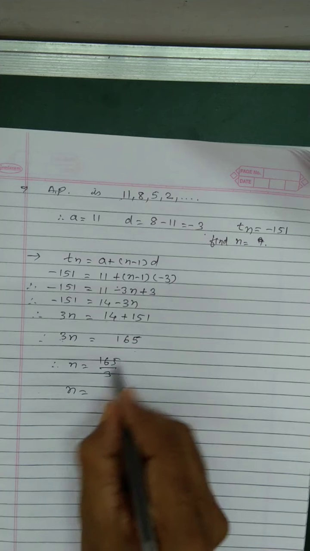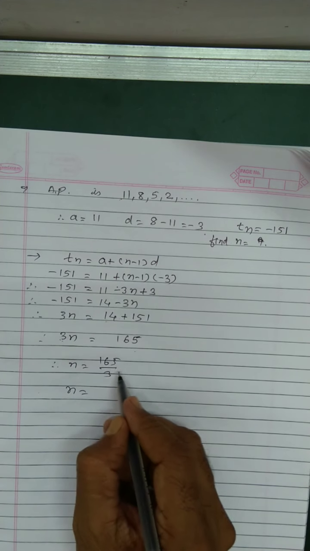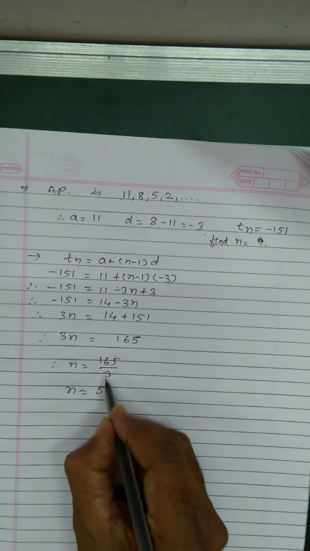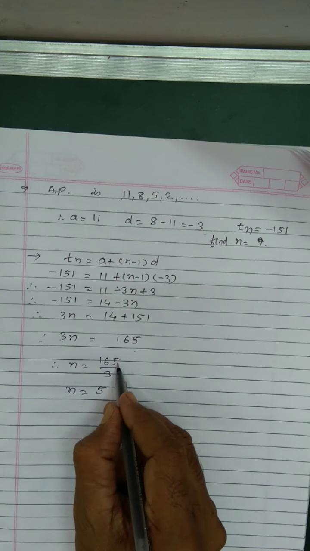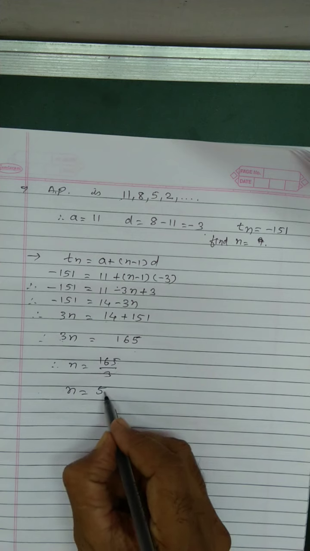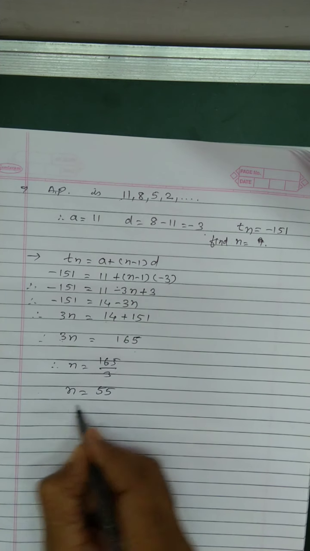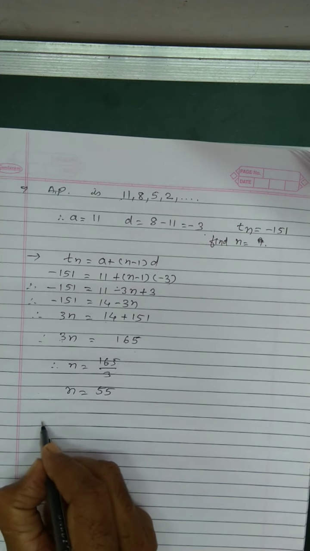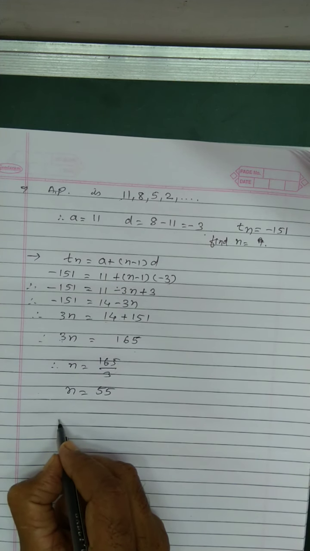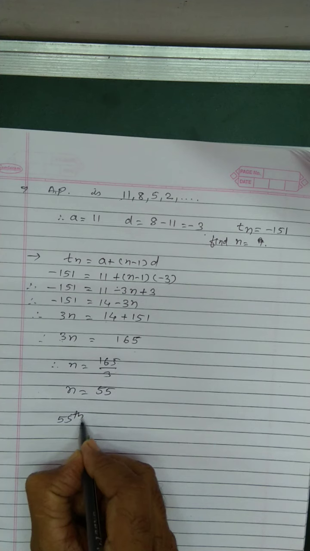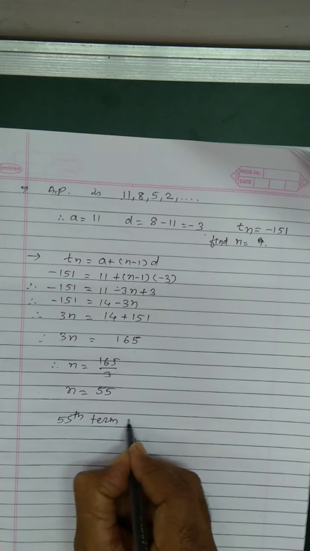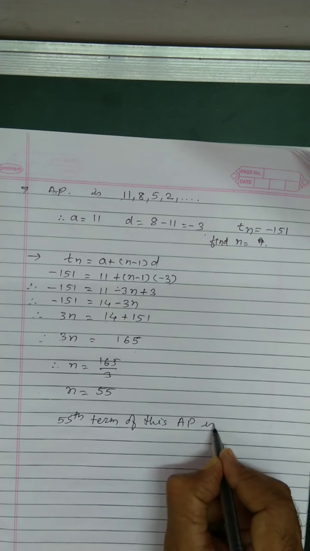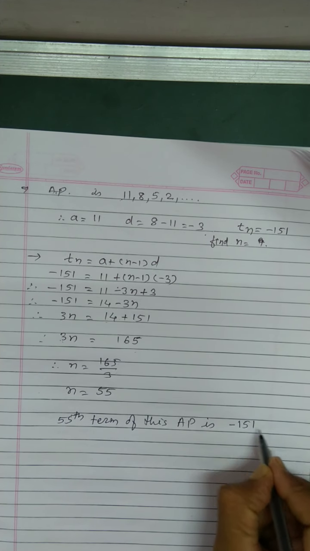Therefore n is equal to 55, since 3 times 55 is 165. That means our answer is the 55th term of this AP is minus 151.